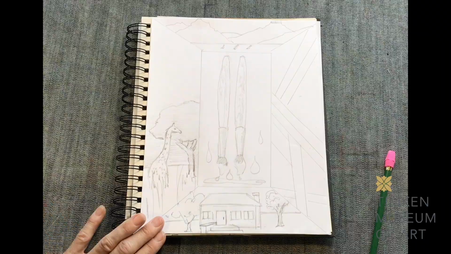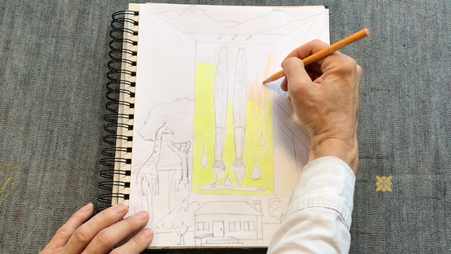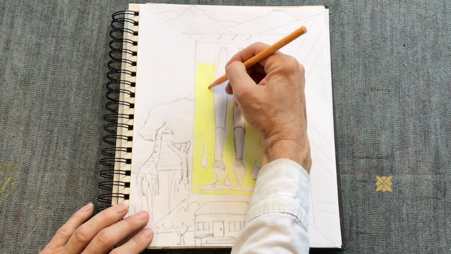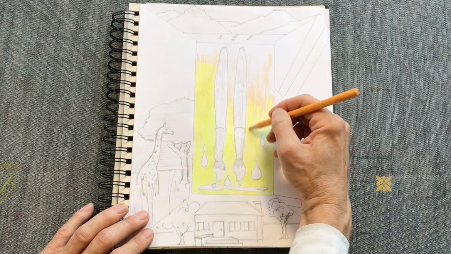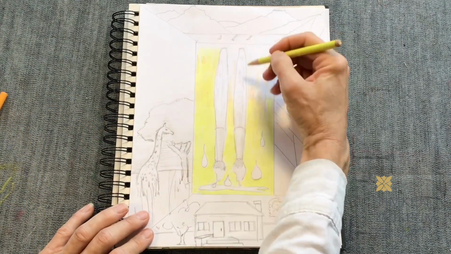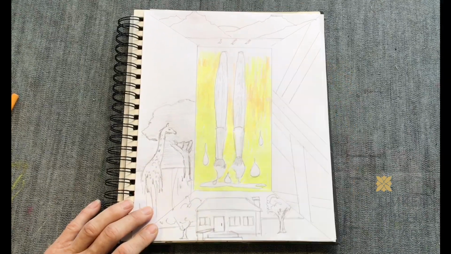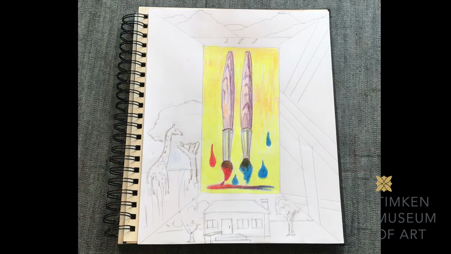Now it's time for color. You are going to color in your symbolic self-portrait any way you want to. I just want to show you how to make a transition of color. So I'm transitioning from a yellow to a yellow-orange. I put the yellow down first, then I lightly put some orange on top of the yellow, and then I put the yellow back on top again. It gives it a little bit of a transition of color without being too severe. The rest of the picture, I just colored in however I felt, and you're going to do the same exact thing.